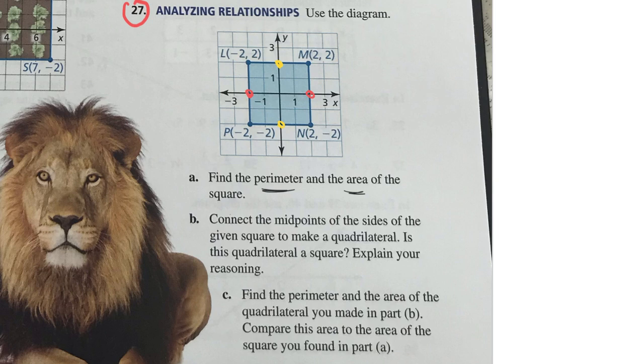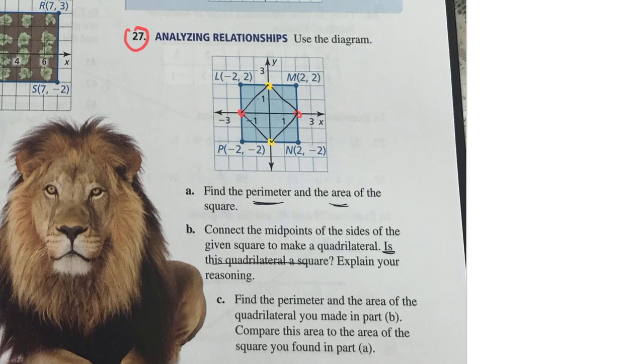And we're forming a new quadrilateral, and that quadrilateral is this. And they want to know, is this quadrilateral also a square? Well, you know it's a square if all 4 side lengths are equal, and also if you know that there's 90 degrees at the corners there.